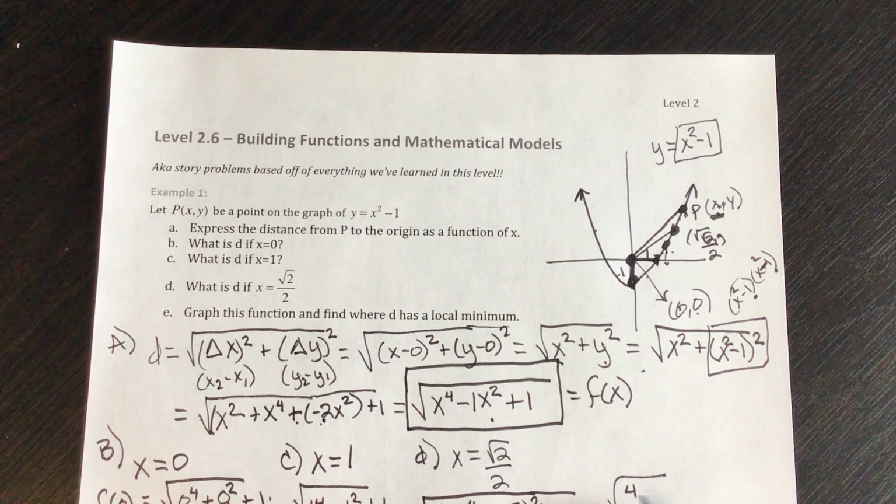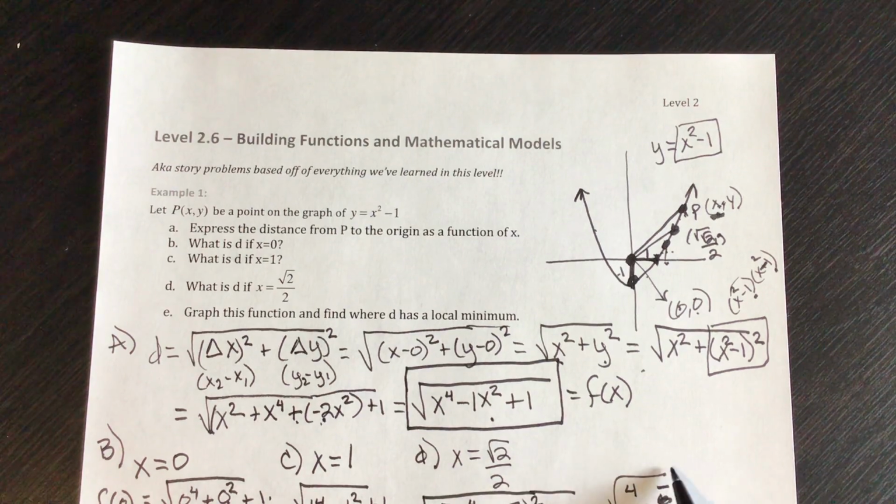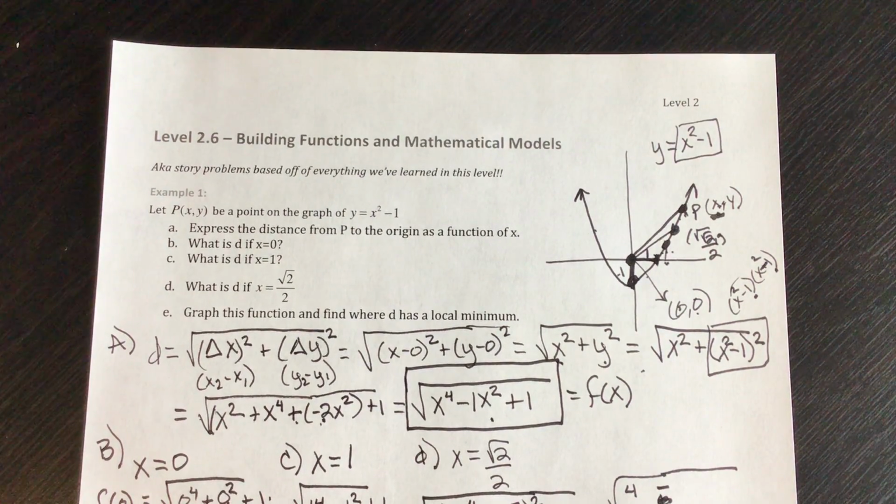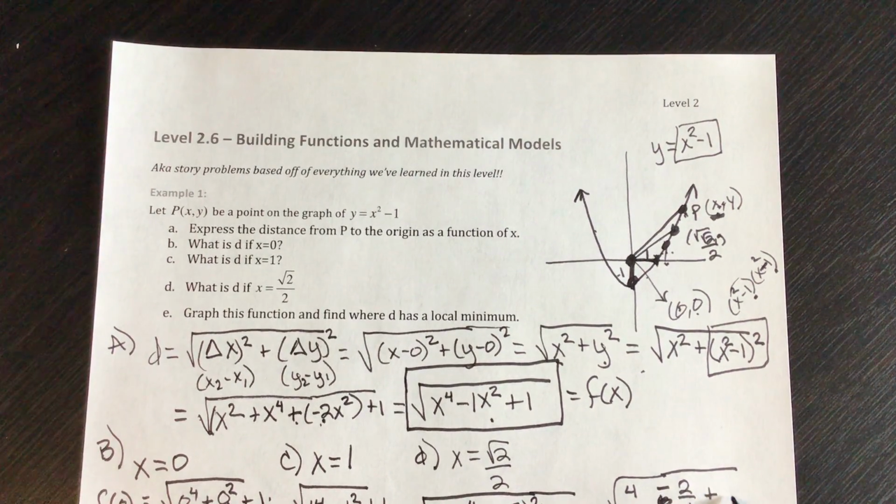So I have 4 on top, and 2 to the fourth power is 16. And I'm just going to leave it like that for right now. We'll simplify even further in a minute. So this is squaring the square root of 2 over 2. If I square the square root of 2, I get 2 over 4. And then I'm going to add 1.